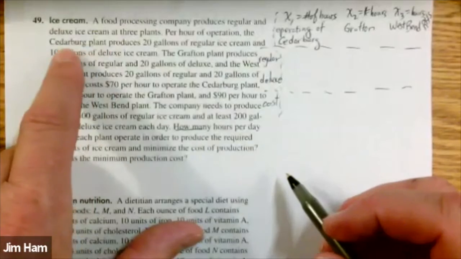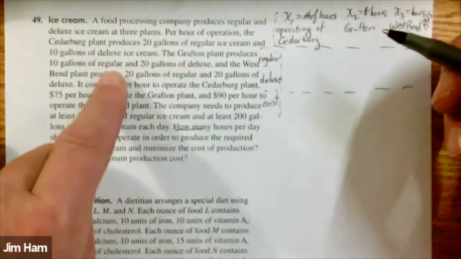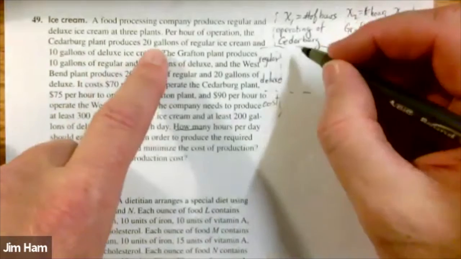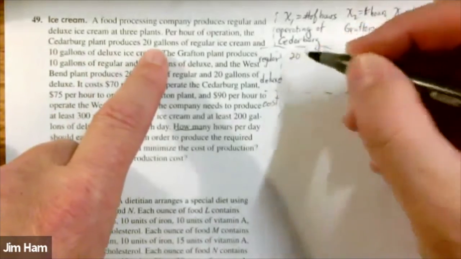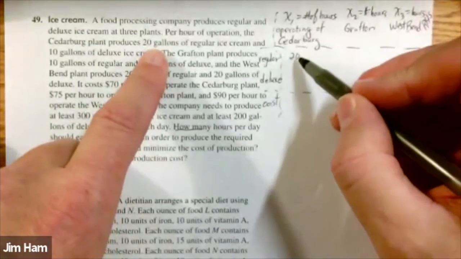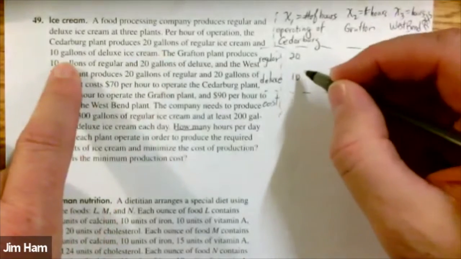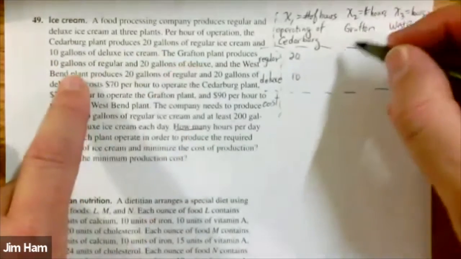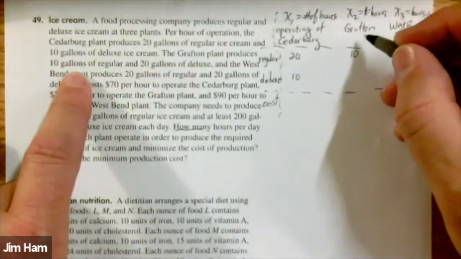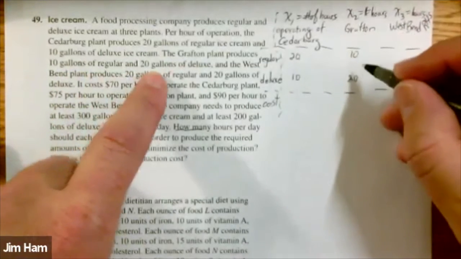Okay, the plant Cedarburg produces 20 gallons. Grafton, all right, so let me see here. I'm going to put these numbers in here, but I have to make sure that the units are the same. So 20 gallons of regular and 10 gallons of deluxe. Grafton is 10 gallons of regular and 20 gallons of deluxe.